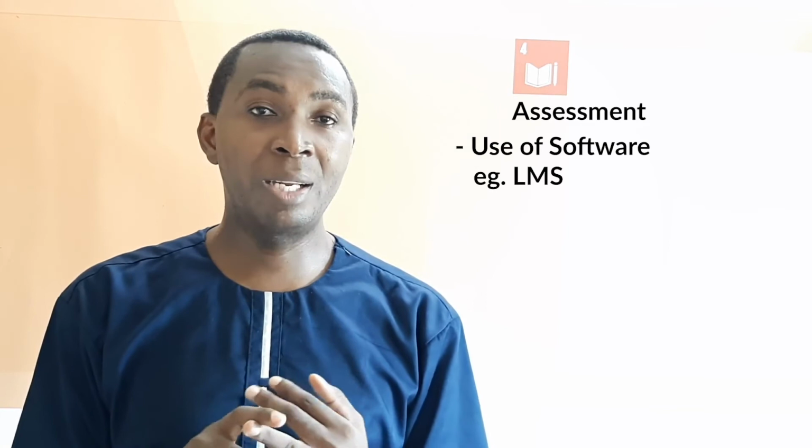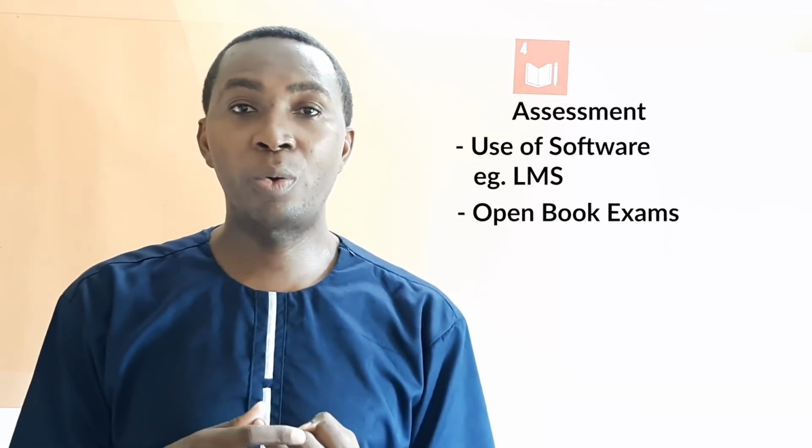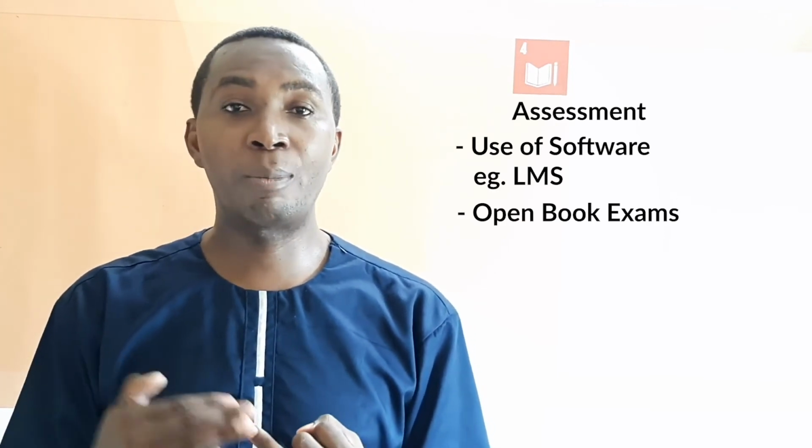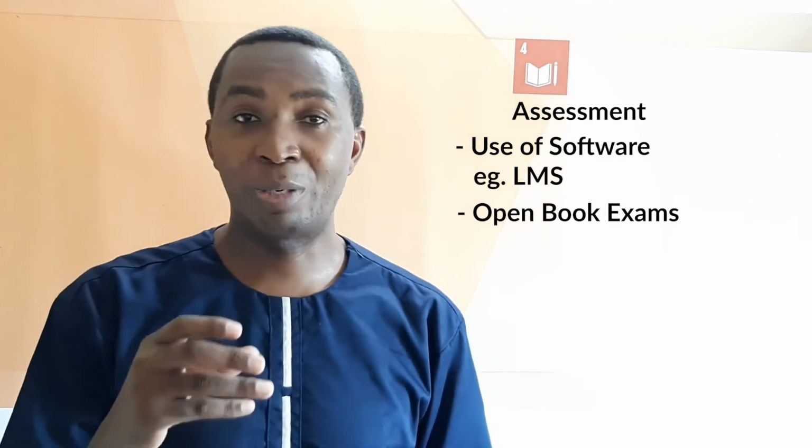But again, in many cases in online learning, we give assessment in terms of an open book exam, where you give an open exam where students will be able to read from different books, collect materials from different resources, and then respond to the questions. You put a deadline by which the students submit their response to the exam after they have attempted the questions.